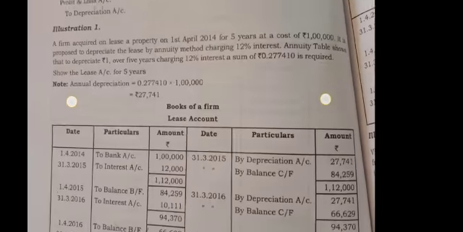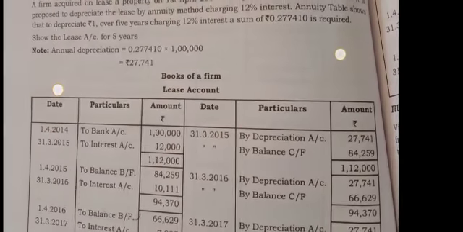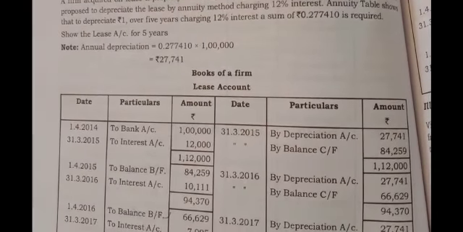So let us prepare a lease account. You compulsorily need to prepare a lease account in the books of the firm. As usual, date, particulars, amount on each side; left hand side debit, right hand side credit. The first journal entry is purchase of lease: lease account debit to bank account, so left hand side 1 lakh rupees.